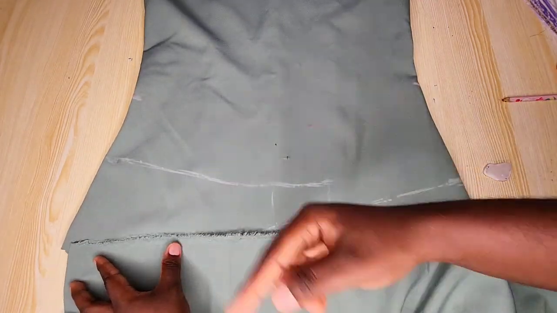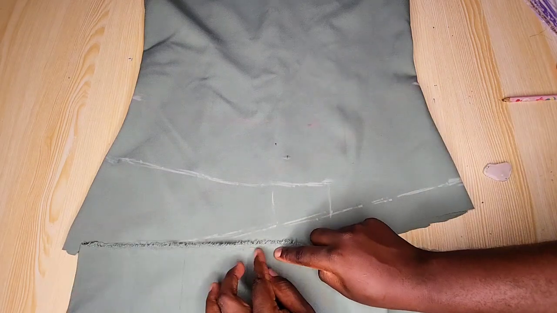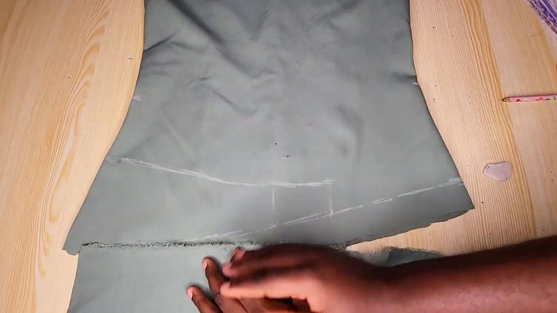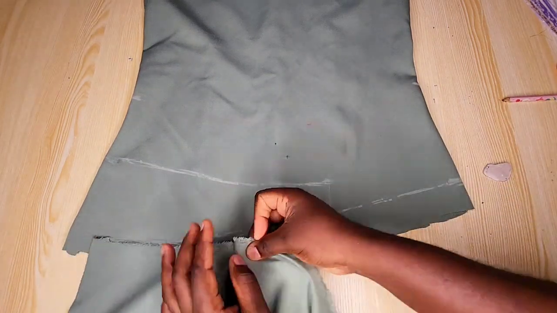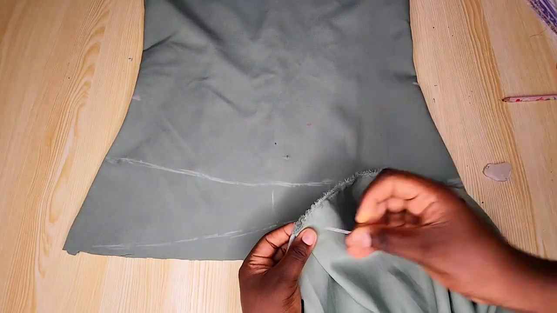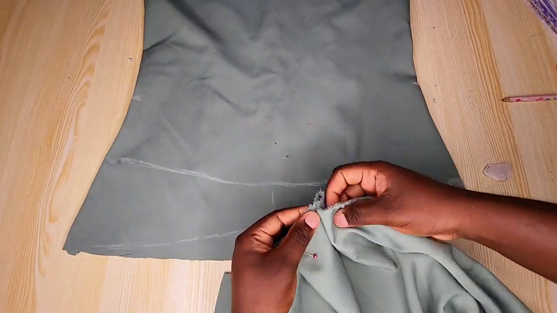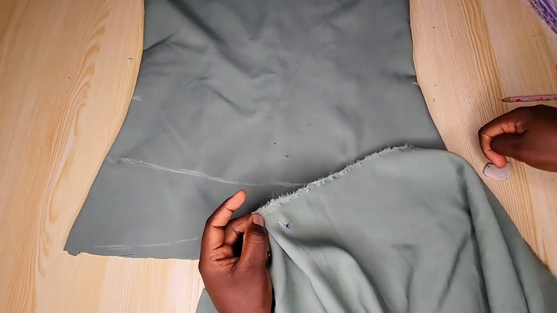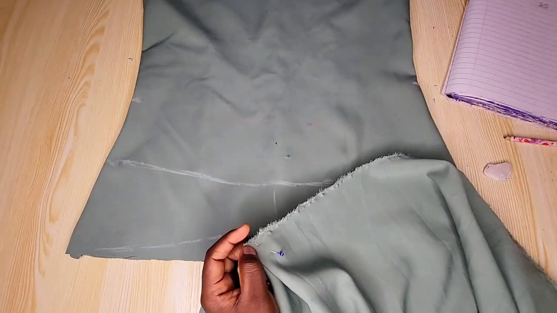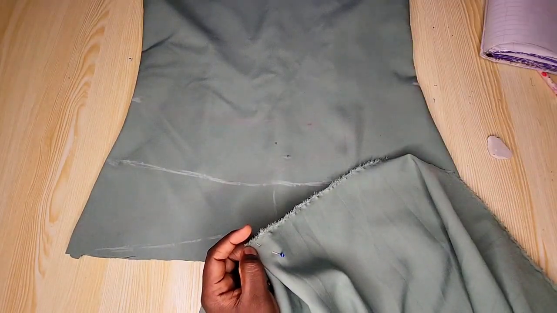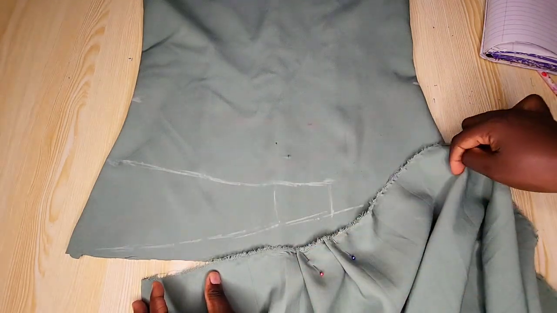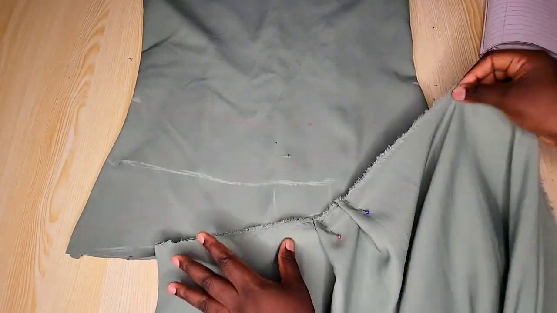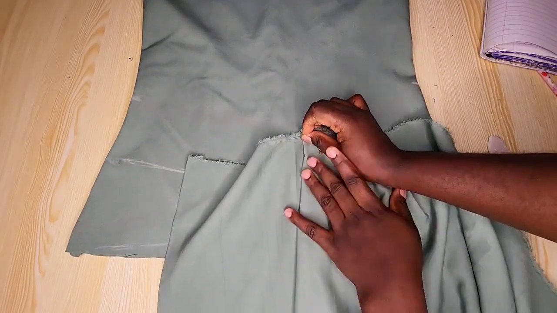Remember, I said the pleats are facing each other. So this other pleat is still going to be facing the other side. And because the pleats that we have on top are going to be covering the other one under, you don't necessarily have to start your pleats from the very end. You can give it a little bit of space before you start pleating, but ensure that after you finish pleating to the end, it should be equal with whatever you measured.